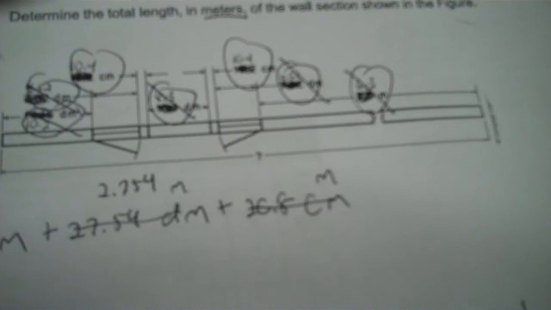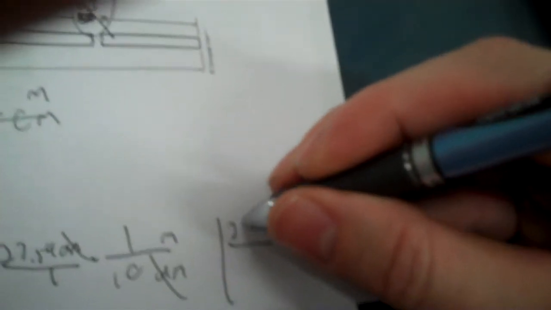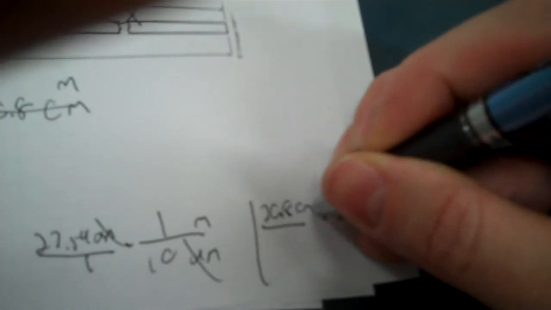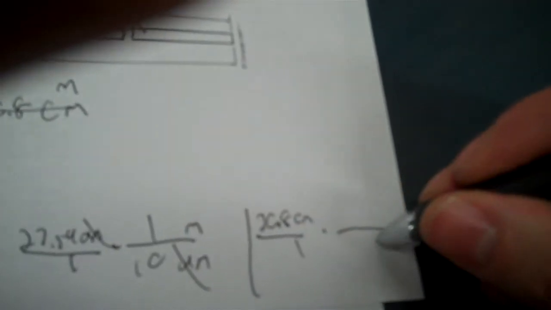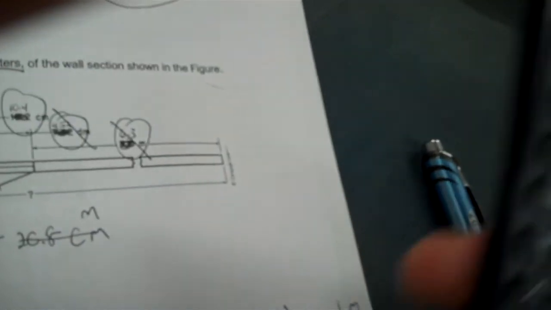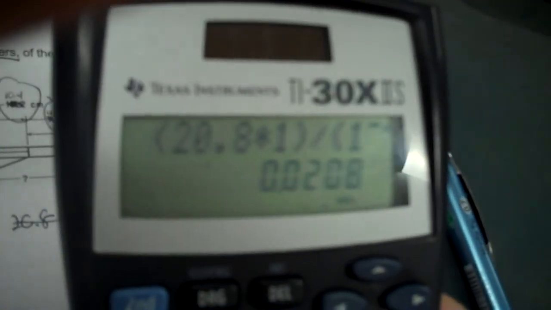Now we have to take the centimeters, 20.8, and get those to meters. So centimeters to meters. One meter is 100 centimeters. Cross out centimeters, and you have 20.8 times 1 divided by 1 times 100, 0.208.